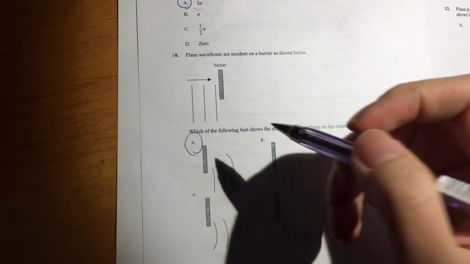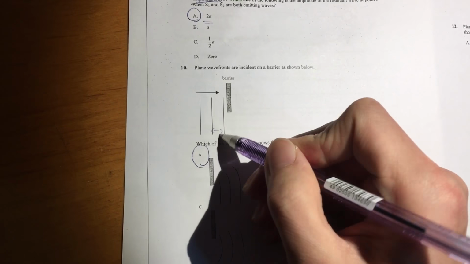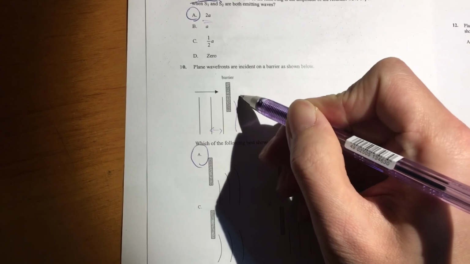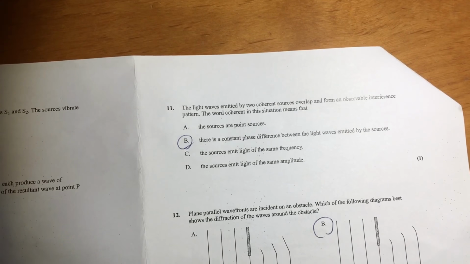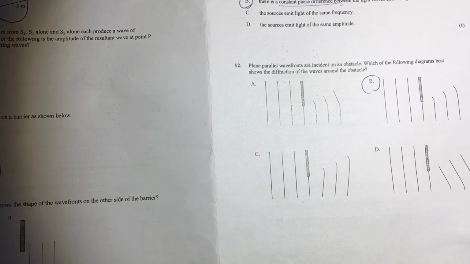10 will be quite easy, just simply add what you learn in IGCSE. So this, of course, will be the same wavelength and just extend a little bit, like this. 11, again, constant phase change. And 12 is similar to 10, so I'm not going to explain it.